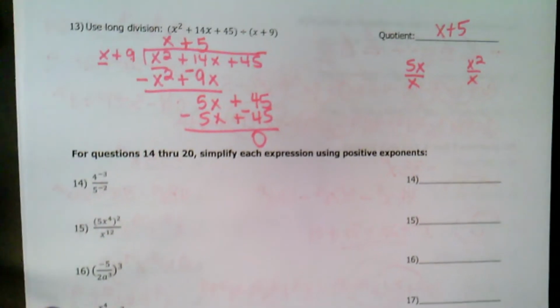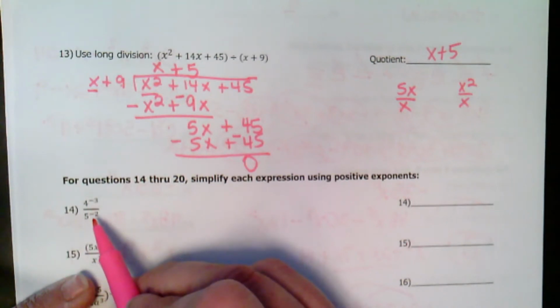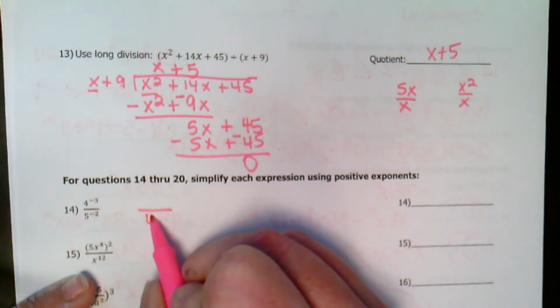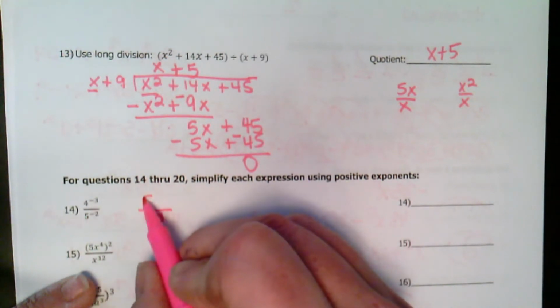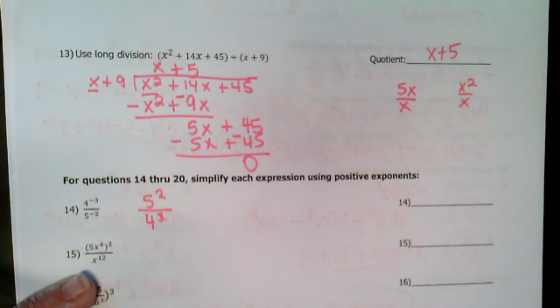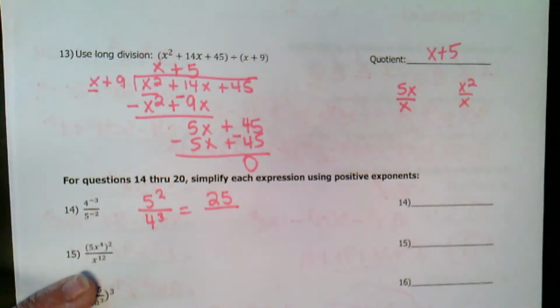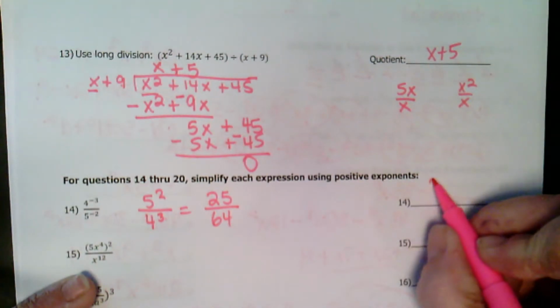Alright, number 14. So whenever you have a negative exponent, switch its spots. So when I put this into the denominator, it becomes positive. If I put this into the numerator, it becomes positive. Then we can simplify it. 4 times 4 times 4, 64. So that is our final answer.